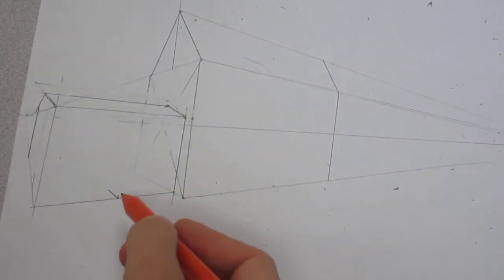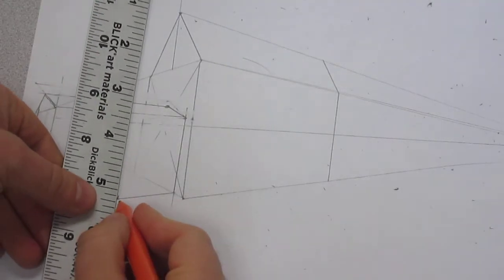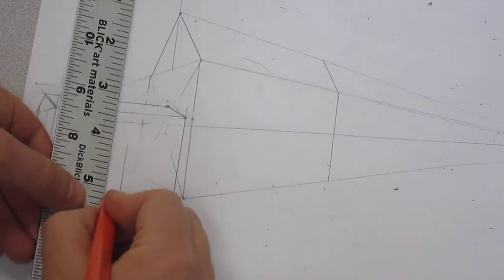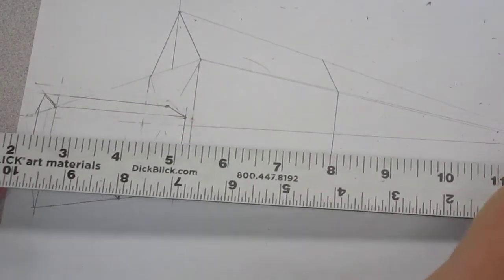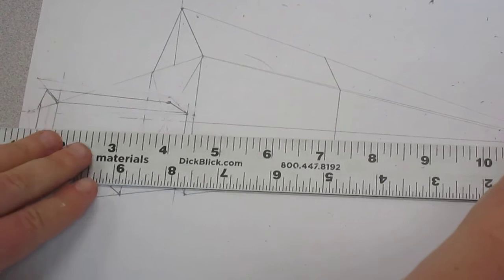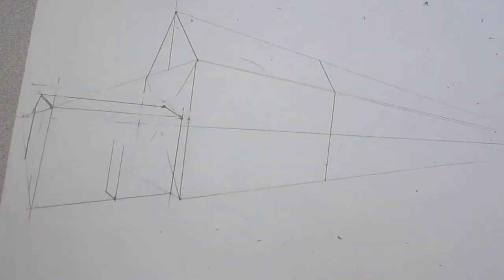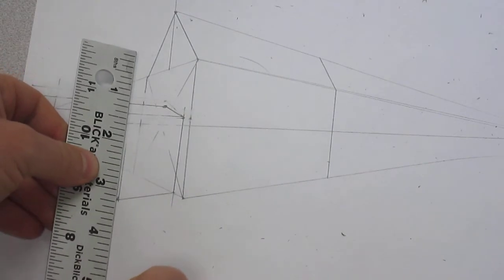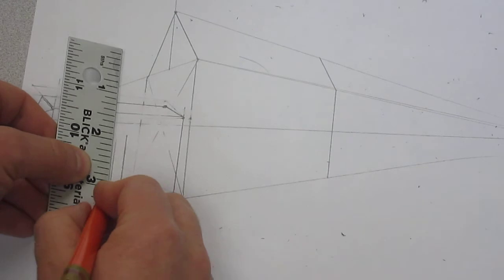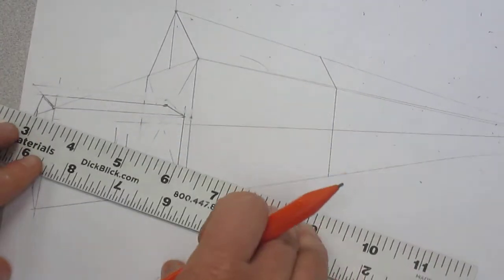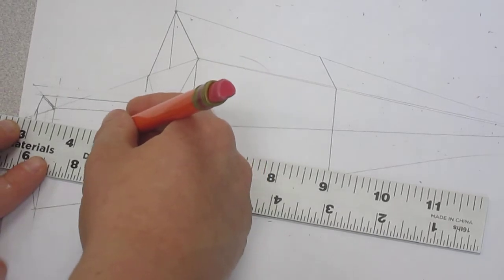Alright, so to go backwards in space, you first connect over to this vanishing point. Then you can go up from there. Then you would have to go over. And then I want to go a little higher. My garage doesn't. And then I gotta connect back to here.